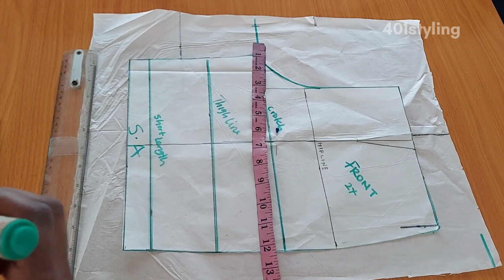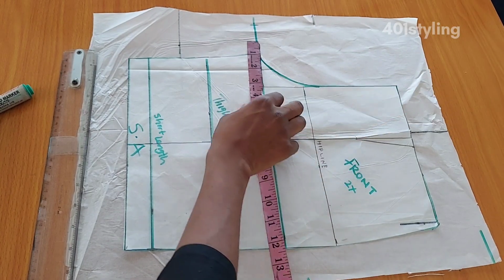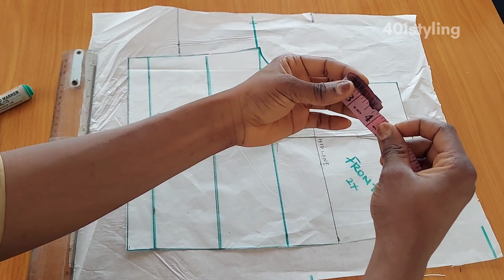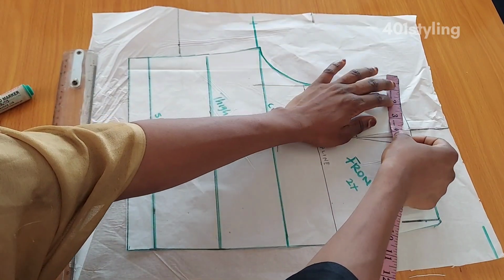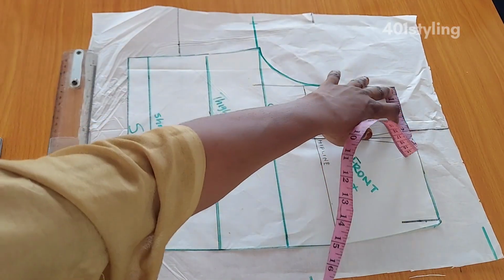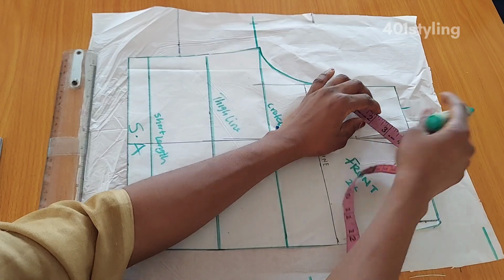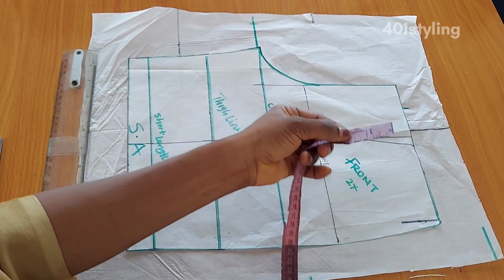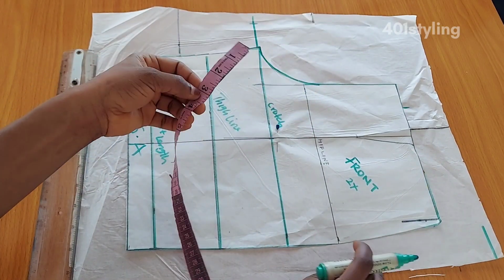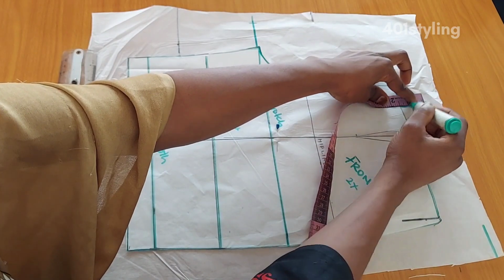This depends on the size you're working with. All right, so the next thing now we are going to work on the waistline. So from the center front to the dart line, you're going to divide whatever you have there into 2 equal halves, and whatever value you have, you are going to mark on the pattern paper you are using for the back bodies. You're going to mark from the center front backward. All right, just like you see me doing here, not the front bodies.